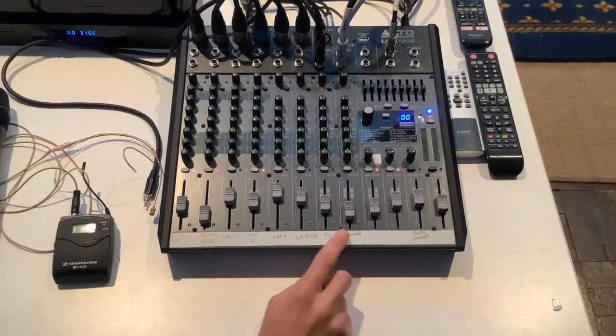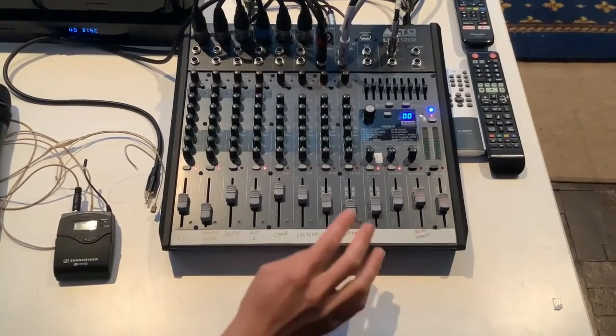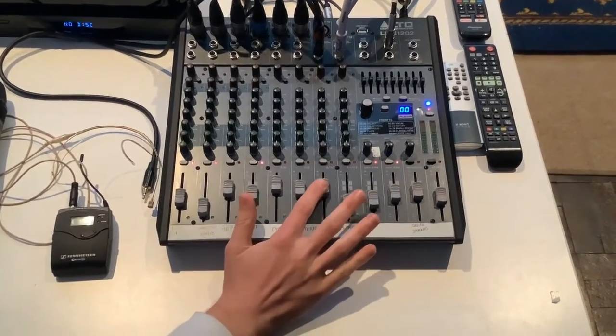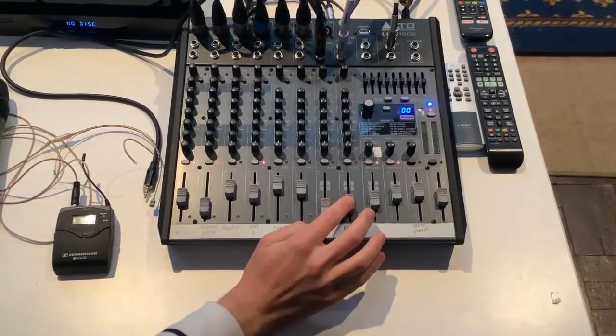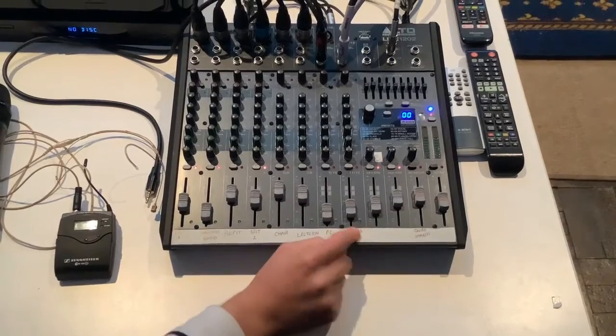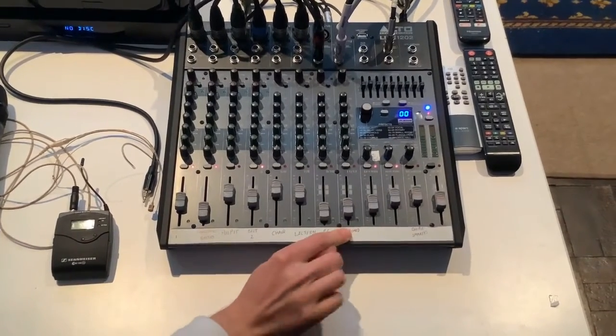All you should need to do is adjust the level of the PC, the computer, if you want it louder or quieter, or the keyboard if it needs to be louder or quieter. But again, we've tried to set the keyboard at a sensible and appropriate level.